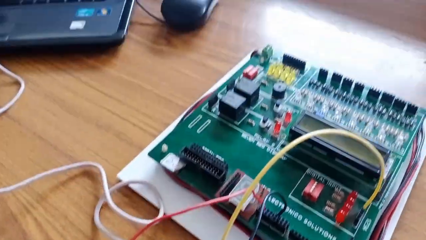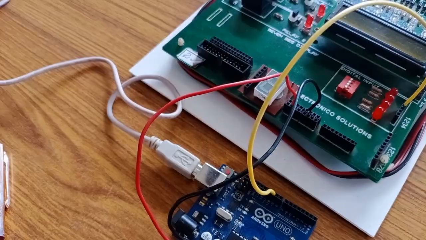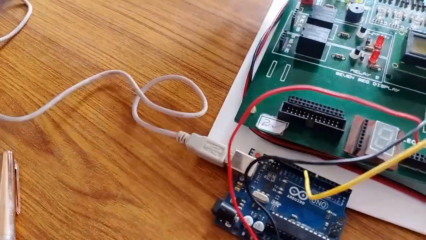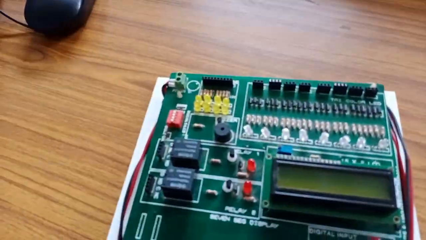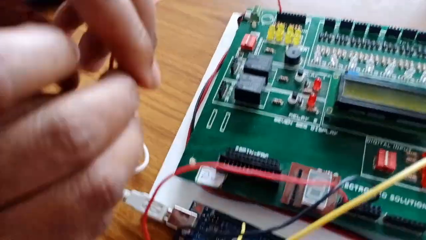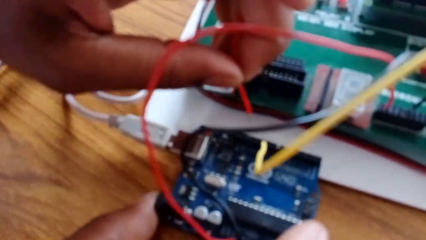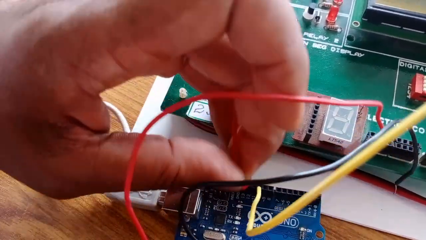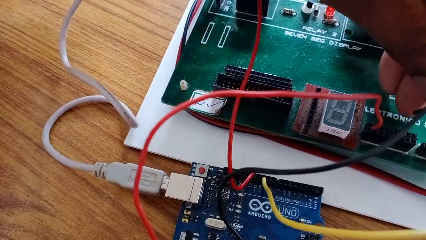What else remaining? Only one hardware connection is remaining. That is, we need to connect this LED terminal to any one LED we will take, that we need to connect in port number 12. That's all. Hardware connection is over.